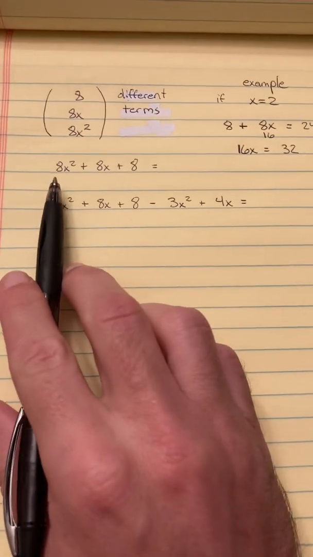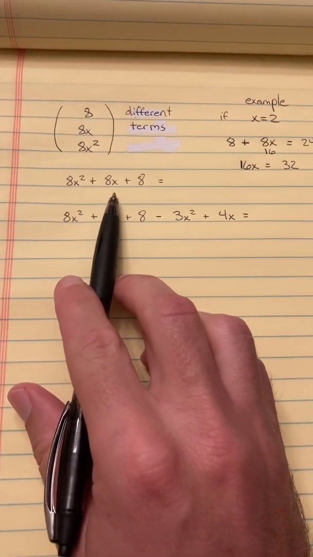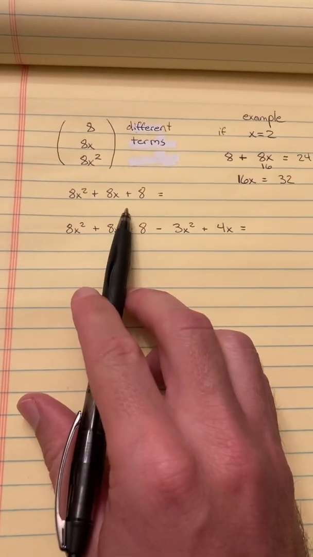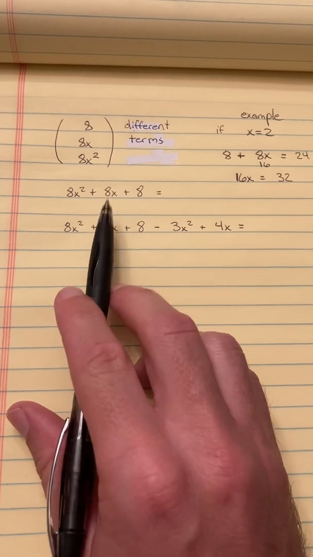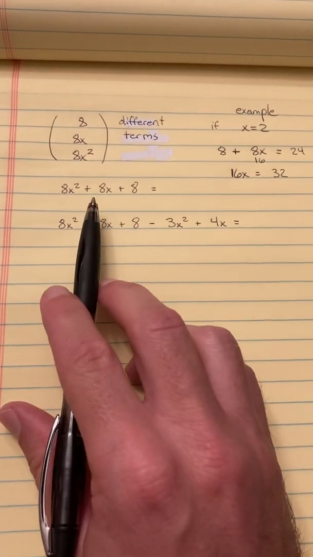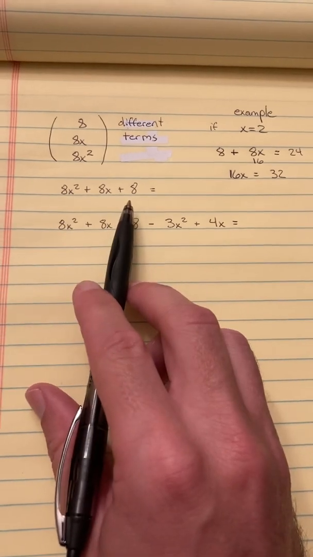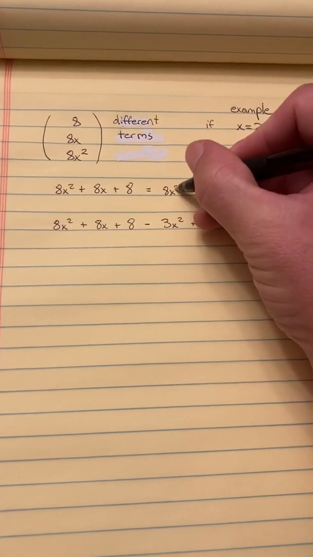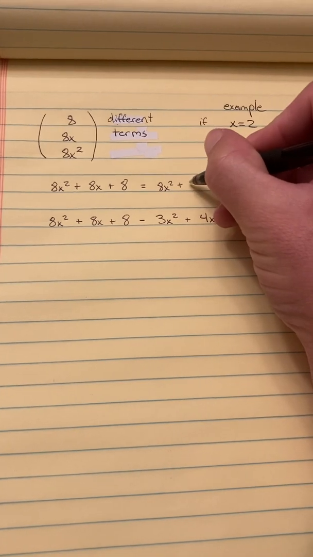So here's a problem down here. So we have 8x squared plus 8x plus 8, okay? I said those are all different terms, so they cannot be combined through addition and subtraction. Now they can be combined through multiplication and division, and we'll come back to that later, okay? But for today's lesson, we're adding and subtracting. We cannot combine that, which means that is actually your answer if they say simplify it, okay? So if they say, hey, combine these, you go, I can't. And you just restate the question. 8x squared plus 8x plus 8, okay?